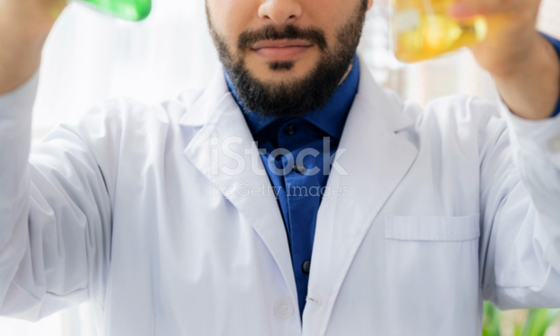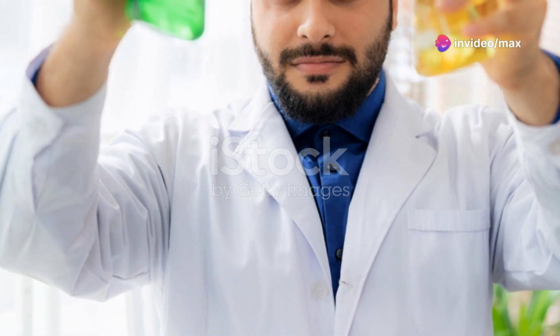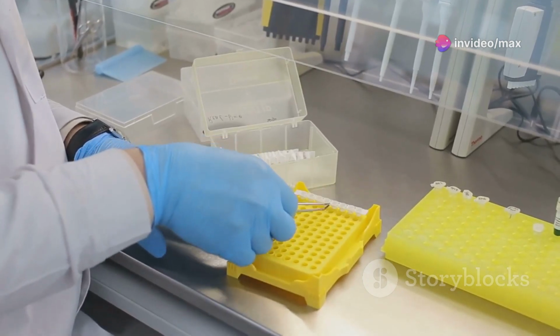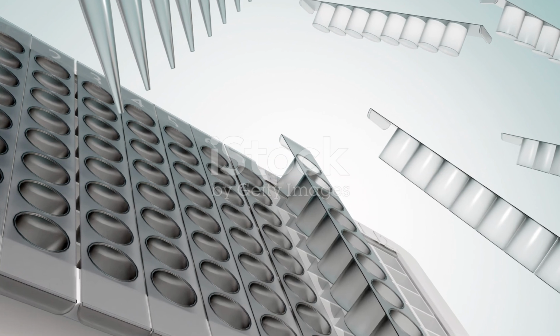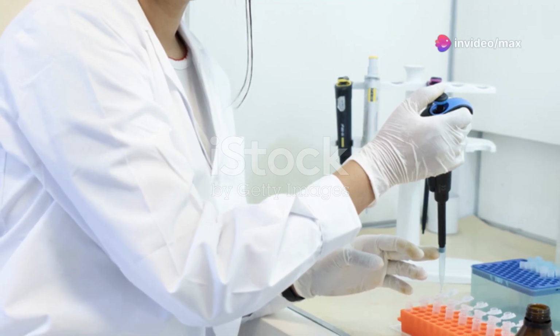The intensity of the color is directly proportional to the amount of target molecule in the sample. This elegant color-changing mechanism is the heart of ELISA. It allows us to not only detect the presence of a target molecule, but also to measure its quantity. It's like having a molecular ruler that tells us exactly how much of something is there.